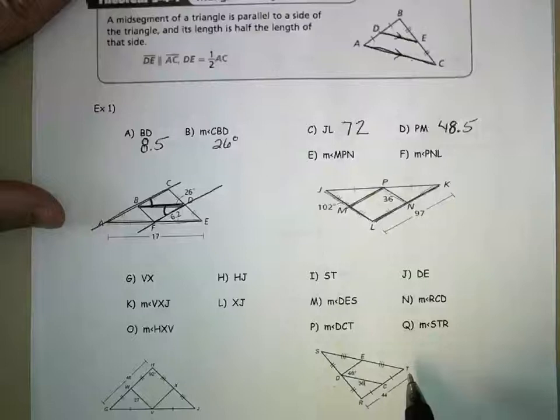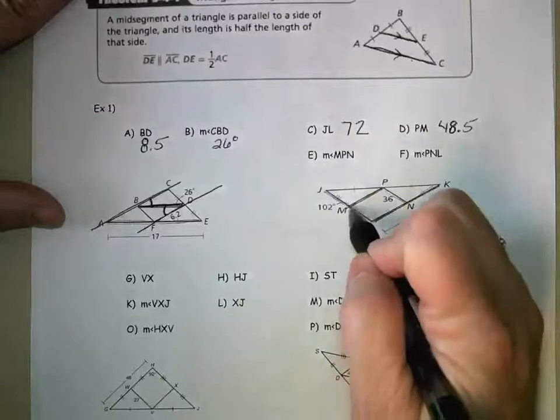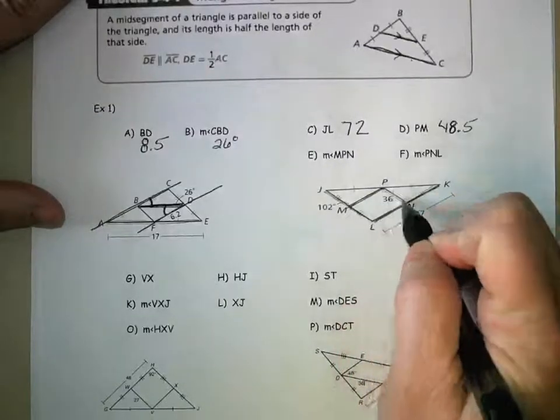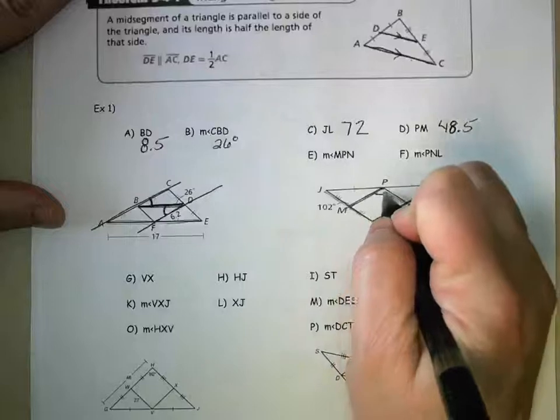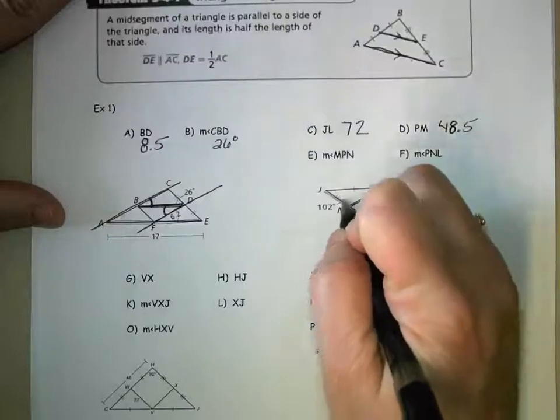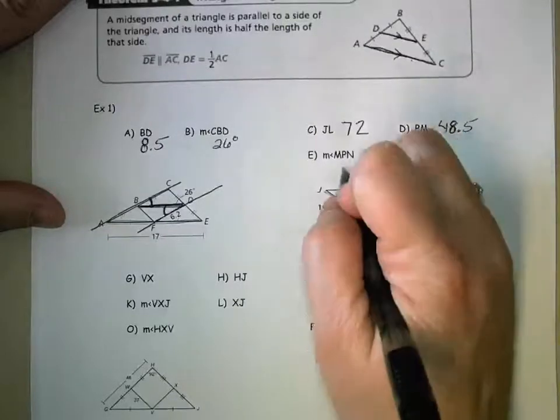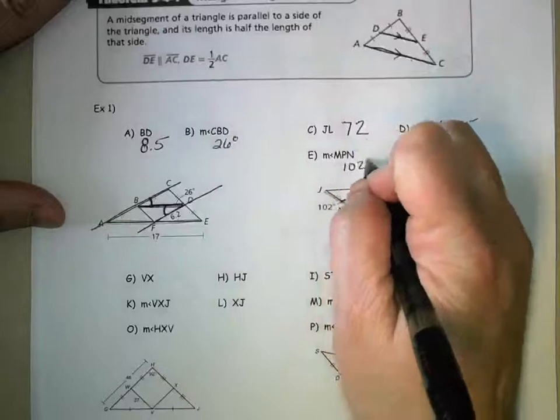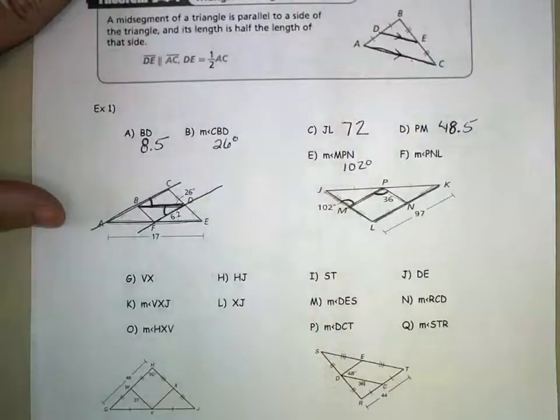Angle MPN, from M to P to N, is an alternate interior angle with this one. So those are both 102 degrees.